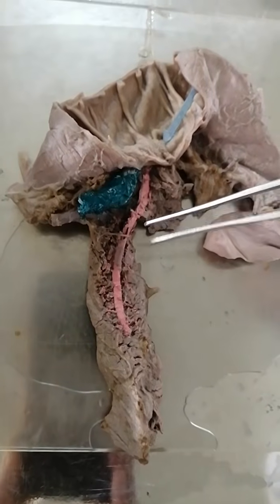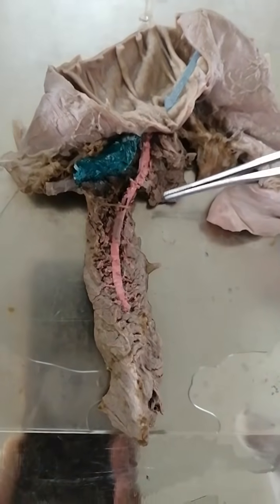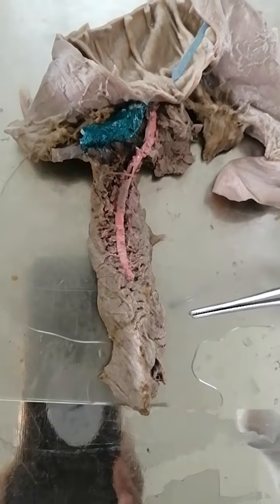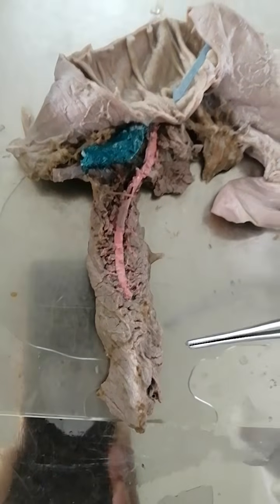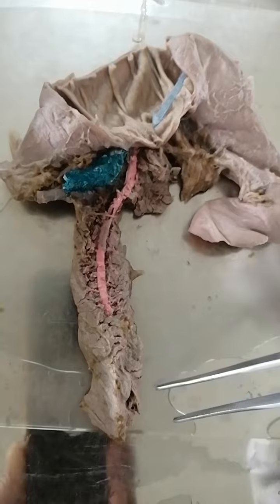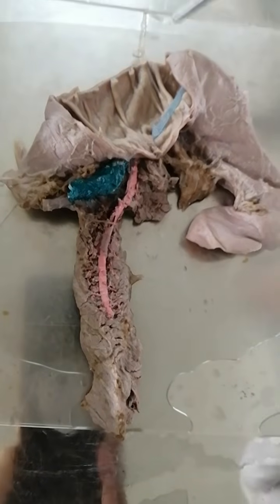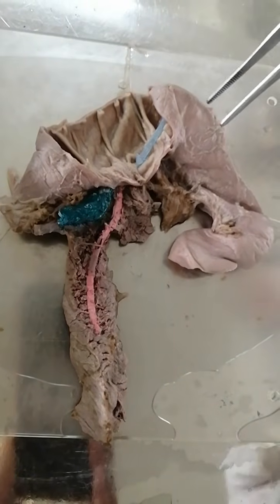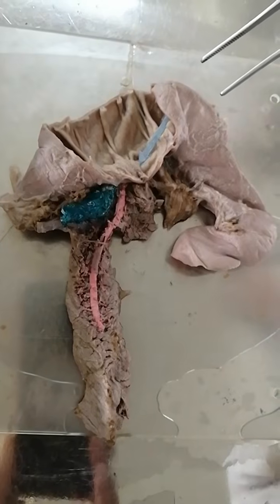Then comes the body. The body extends from the front of the aorta to the front of the left kidney. And after the body is the tail of the pancreas, which comes in relation with the hilum of the spleen between the two layers of the lienorenal ligament.